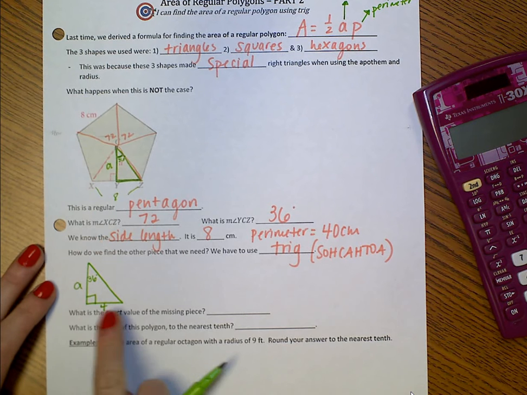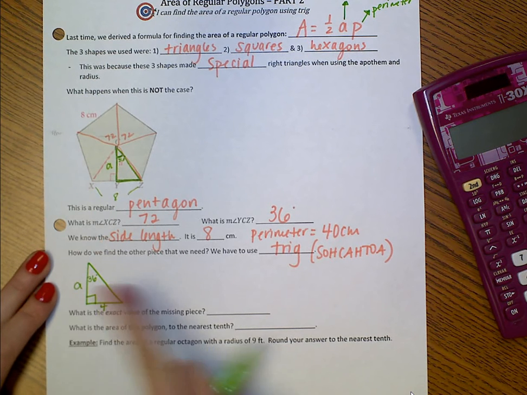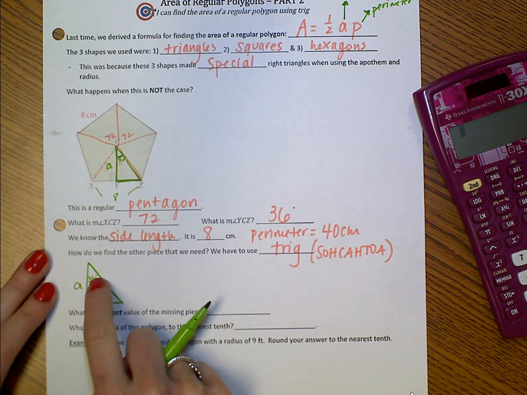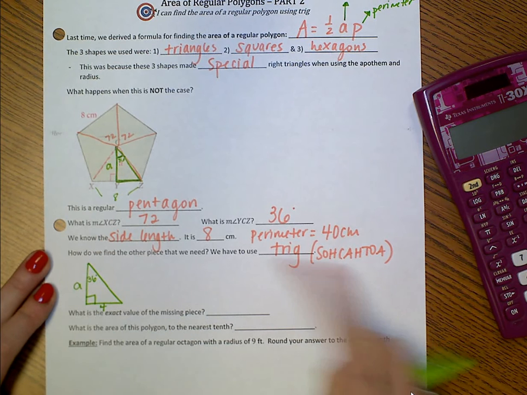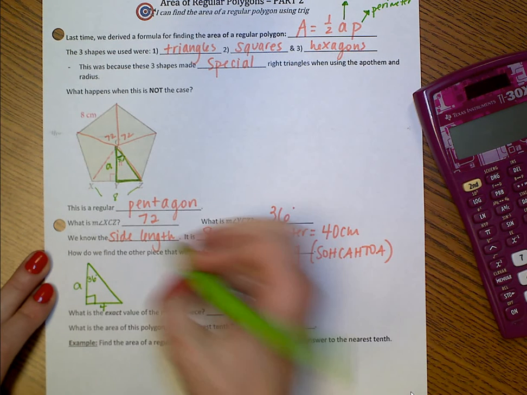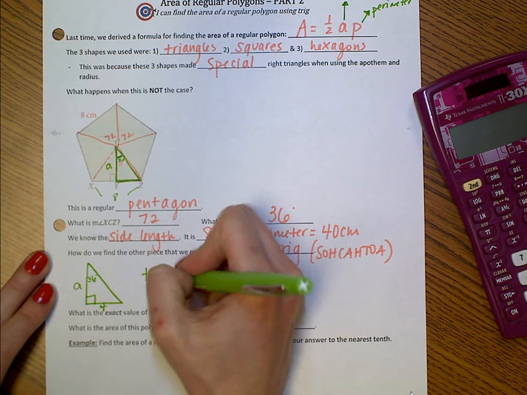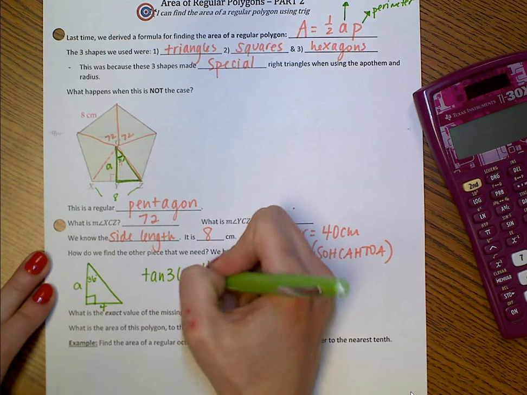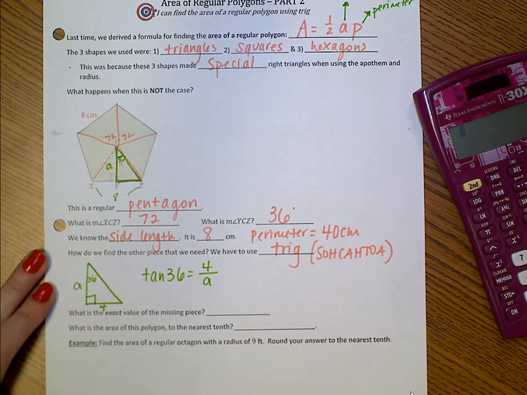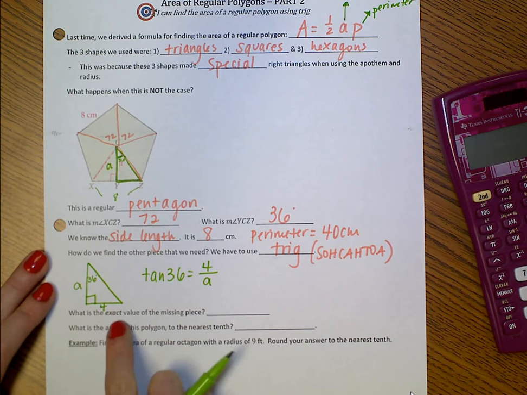So I'm going to do SOHCAHTOA to get the value of A. Use the 36, you have the opposite and the adjacent piece. So you're going to use tangent, 4 over A. Now they say what is the exact value of the missing piece.